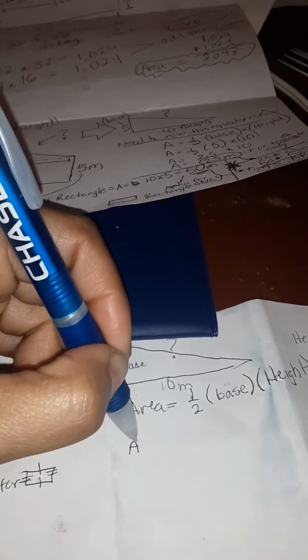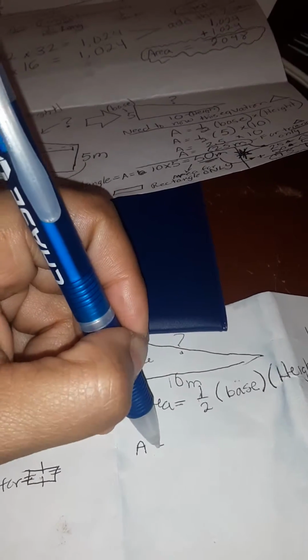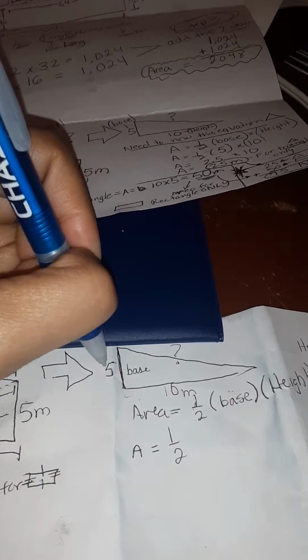As long as you can figure out 1/2 of the base, you can do that mental math in your head. If not, just to be safe, use a calculator. So let's plug numbers in. Area equals 1/2 of the base. The base is 5.